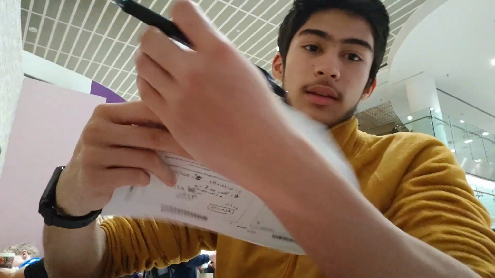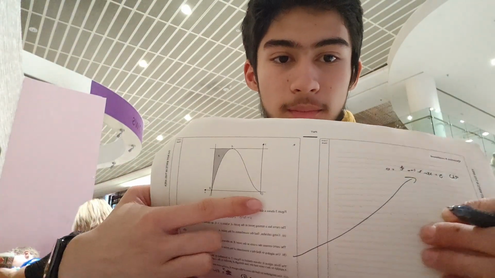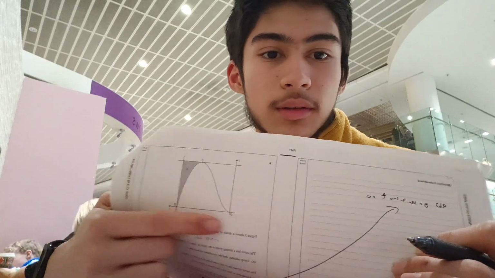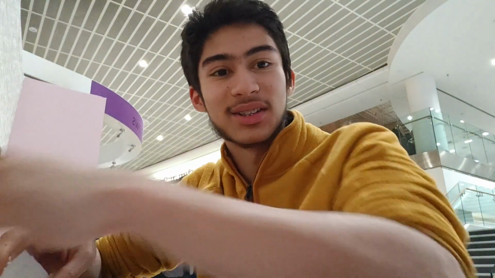So if we divide by x squared, because you can take out a factor of x squared, which means x equals 0, and we already know that it crosses the x-axis at the origin when x equals 0, so we don't need that solution.